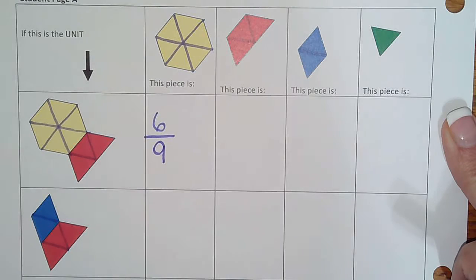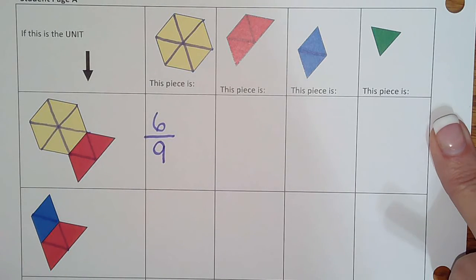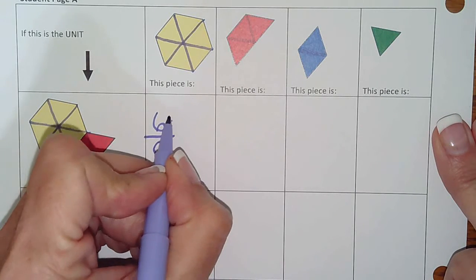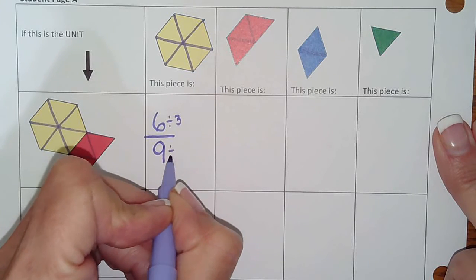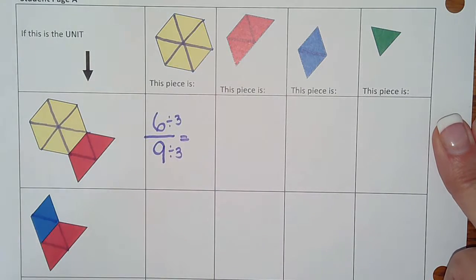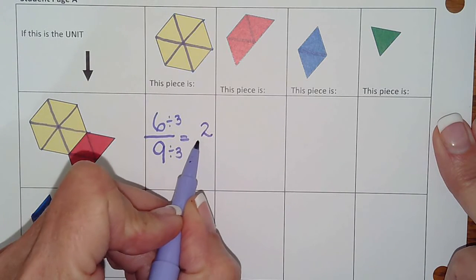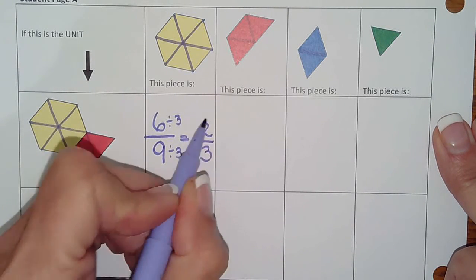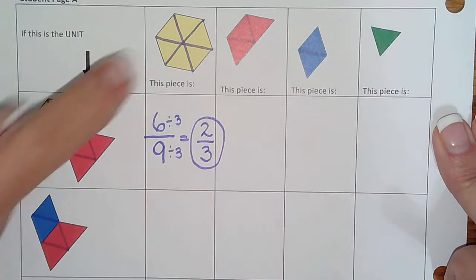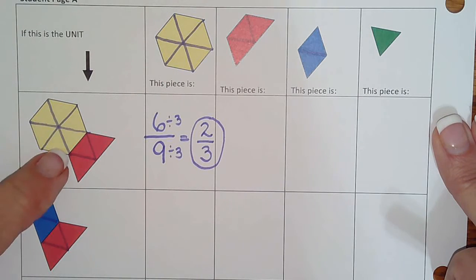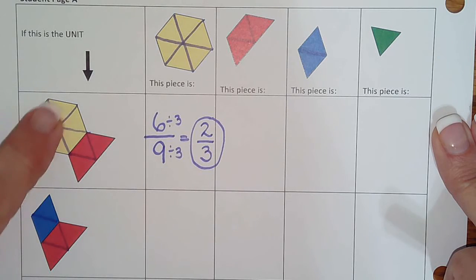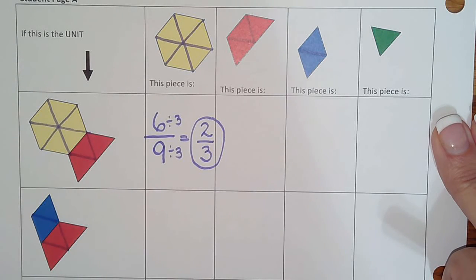But do you notice anything about that fraction? It's not simplified, is it? Do you recognize that 3 goes into both of those? So pretty much from here on out for the rest of your life, every single time you write an answer that's a fraction, it needs to be simplified. So they're not going to tell you, hey, don't forget to simplify that. You just have to know. So 6 divided by 3 is 2. 9 divided by 3 is 3. So this is 2/3 of that. You can see there's 2/3 of it and there's some piece left over.